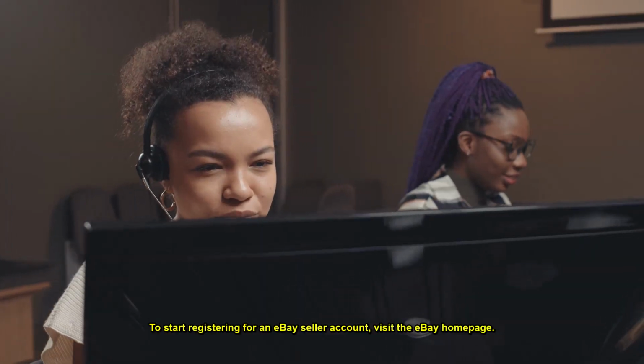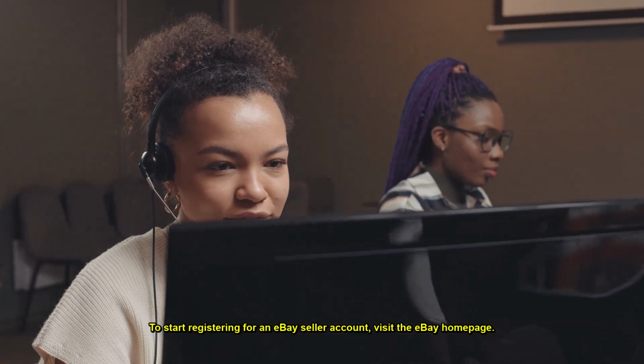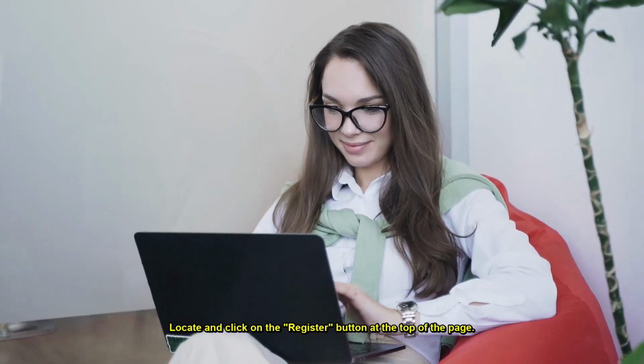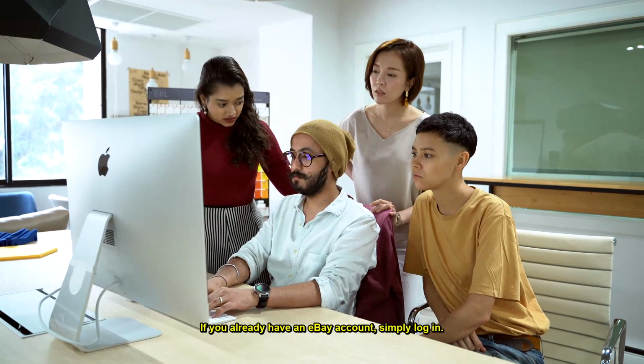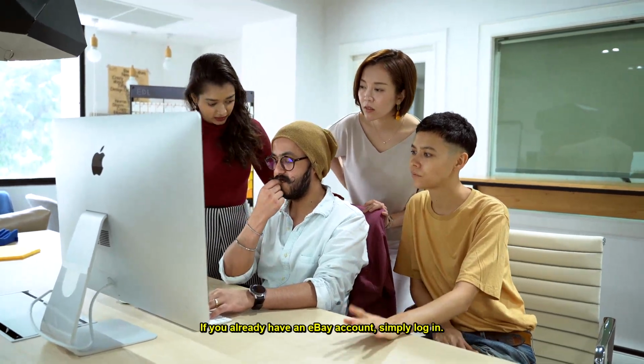To start registering for an eBay seller account, visit the eBay homepage. Locate and click on the register button at the top of the page. If you already have an eBay account, simply log in.